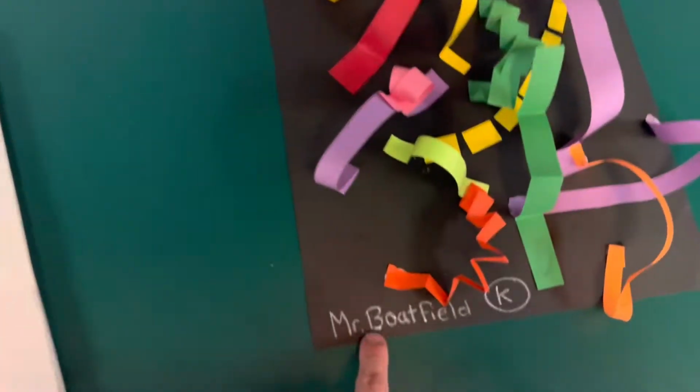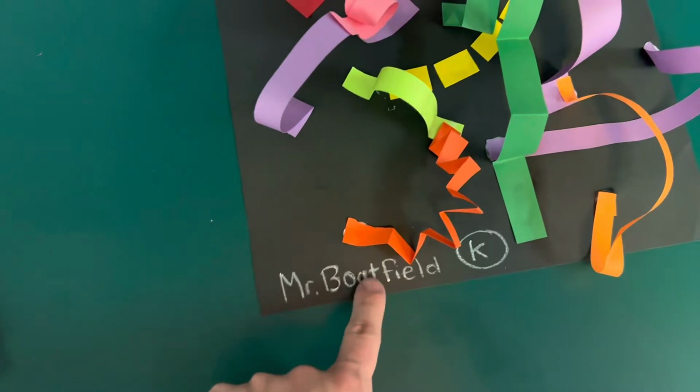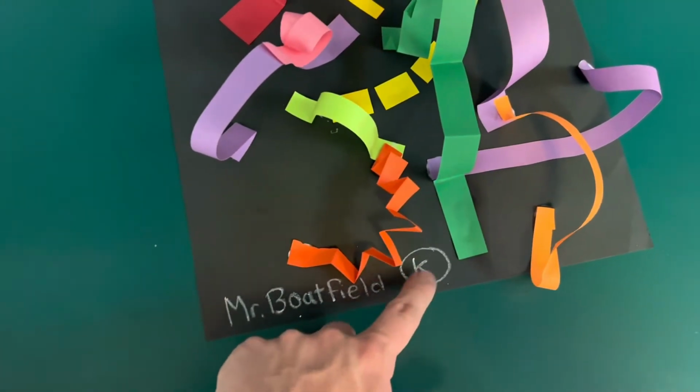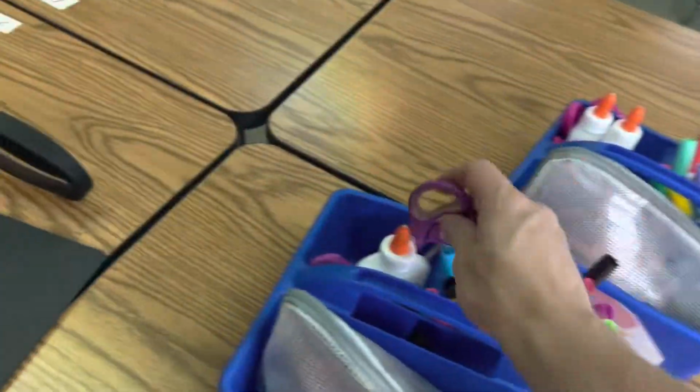When you guys are done today, please put this on the back counter, so this long green counter. Make sure that your what is on it. Your name and class code. If you finish everything, you need to go back to your table. Please put away any scissors back in the bin.